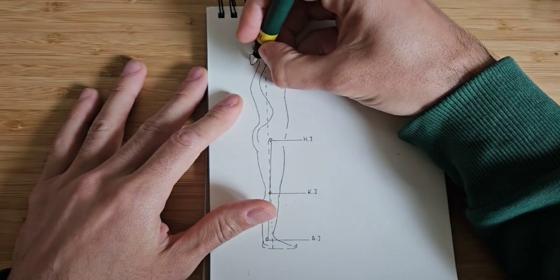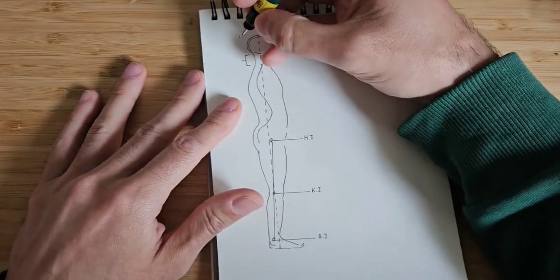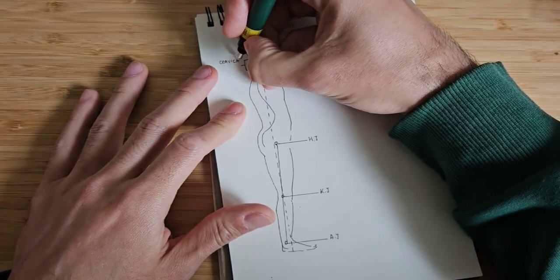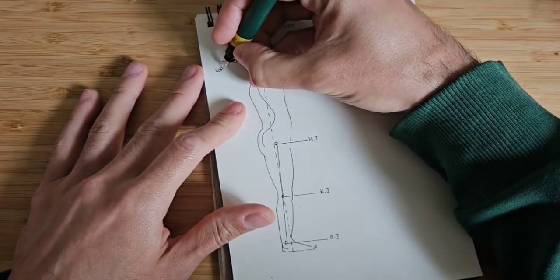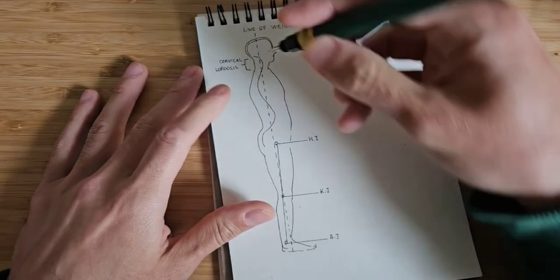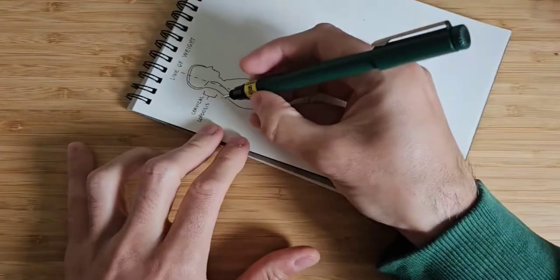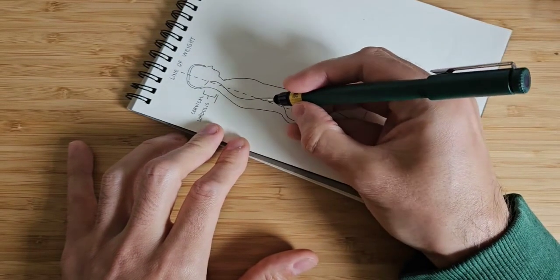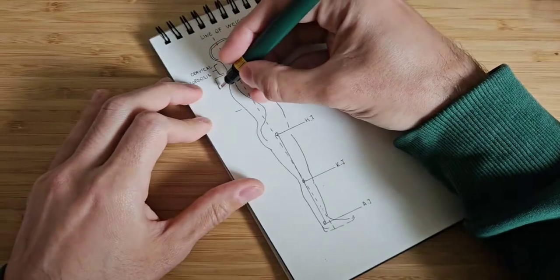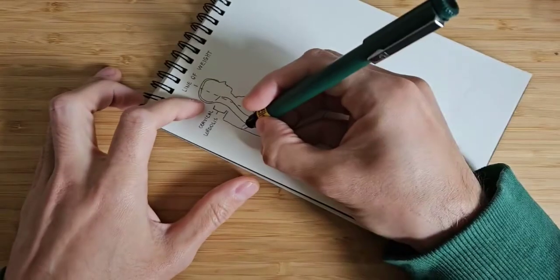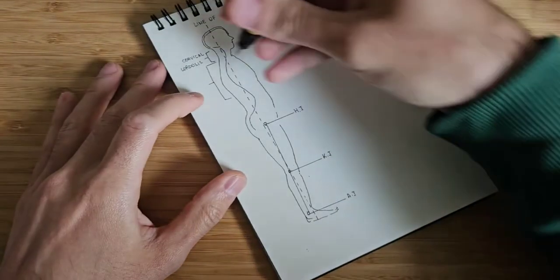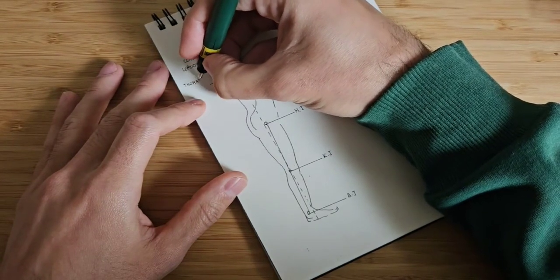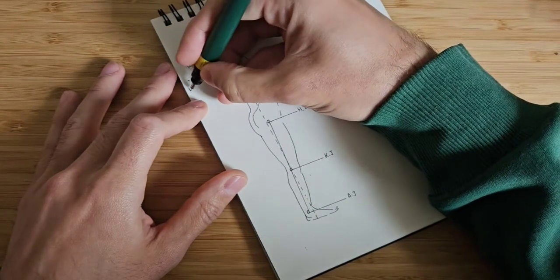This one is the cervical lordosis. This one here represents the thoracic, oh, sorry, thoracic kyphosis.